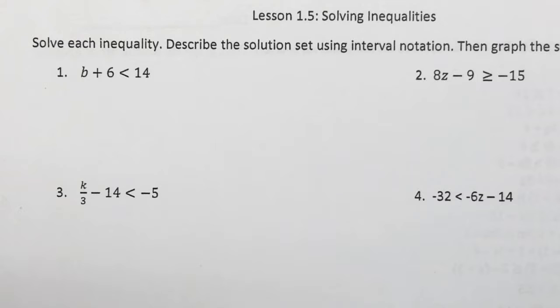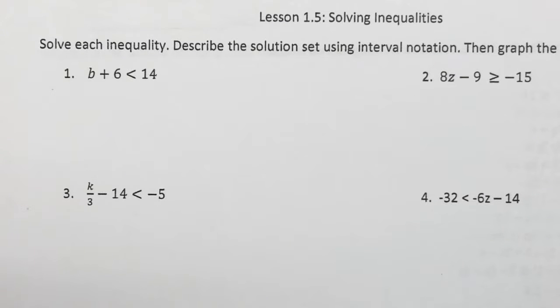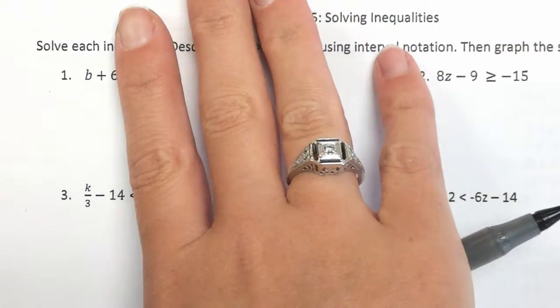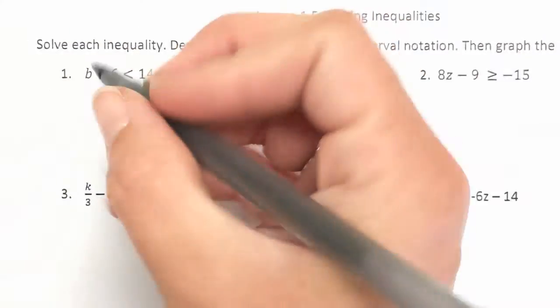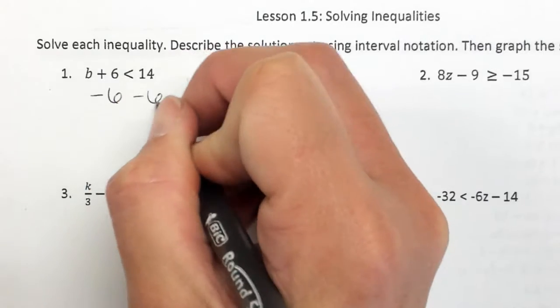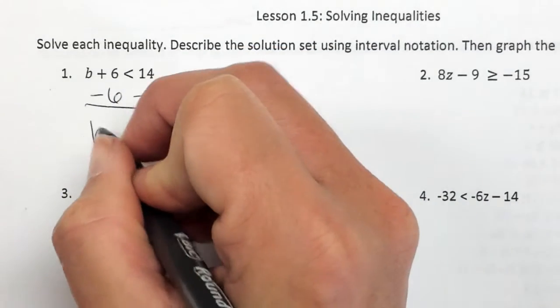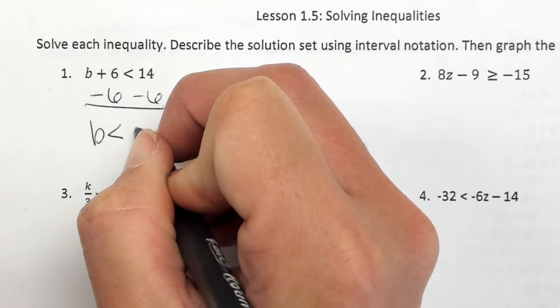So number 1, we're trying to solve for what? B. That means get it on one side of the what? Inequality sign by itself. Okay? So we just need to get rid of the what here? By subtracting. Easy peasy. So B is less than what?